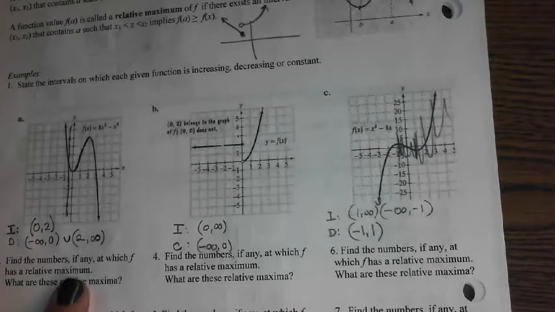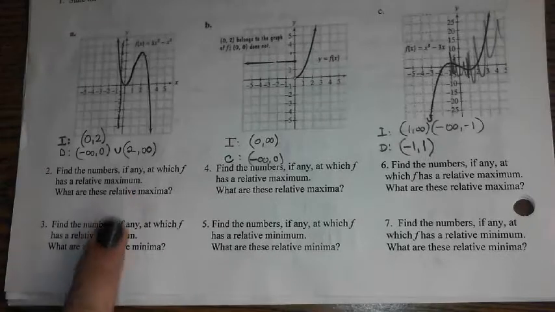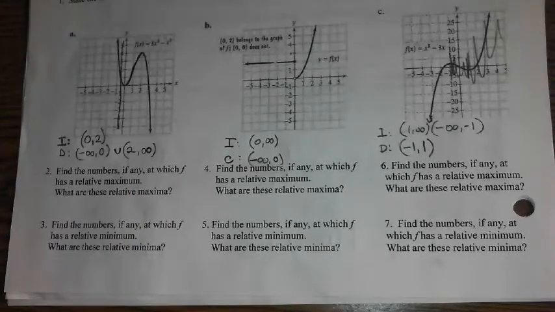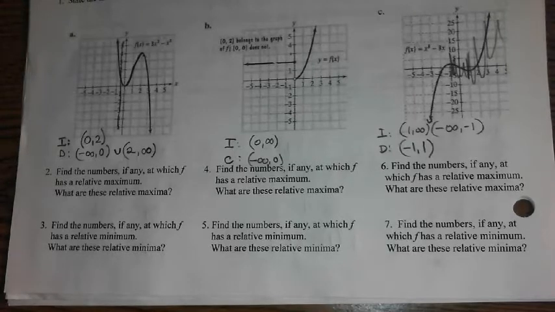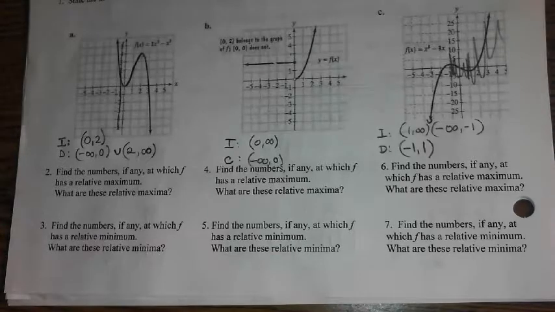Alright, so on number 2, we're looking for the numbers, if any. Now here we have to be careful about language. This is saying the numbers at which there's a relative max or a relative min. Sometimes they'll ask you for the value of the relative max or the relative min. So the number at which it's occurring, that's your x-coordinate. That's telling you the location that it's happening at.